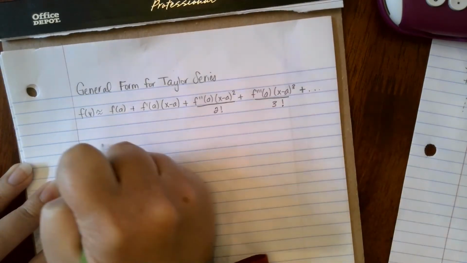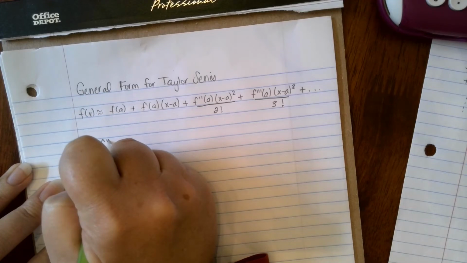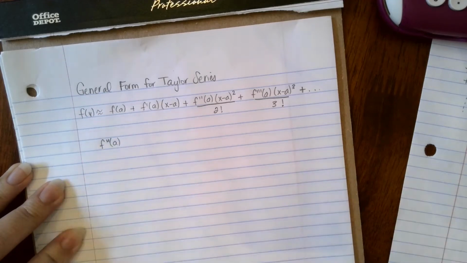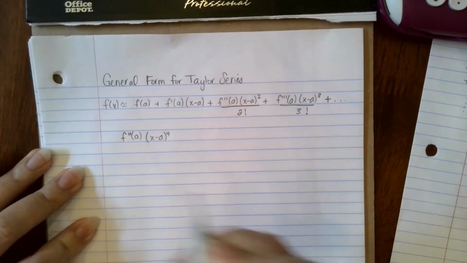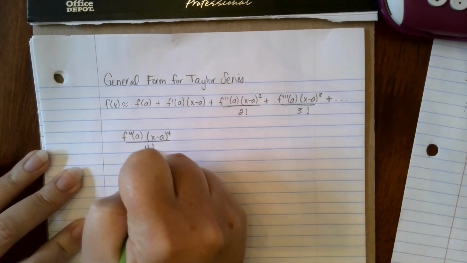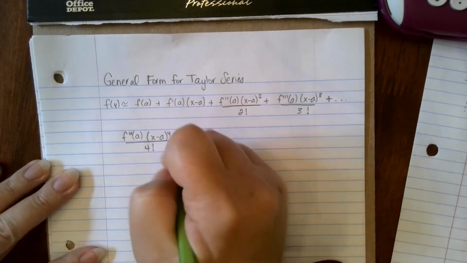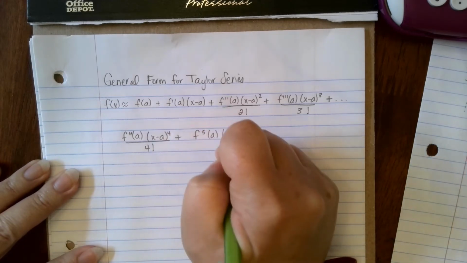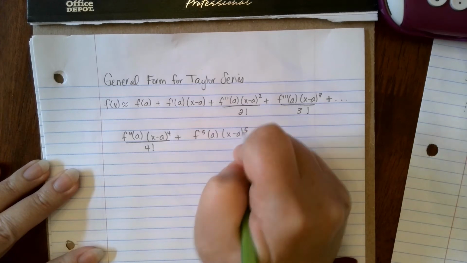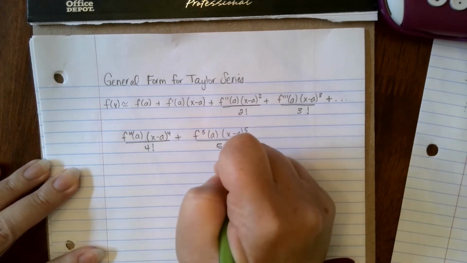Coming down here, the fourth derivative of a times x minus a to the, you got it, the fourth, over 4 factorial. And then it just keeps on going. Fifth of a times x minus a to the fifth over 5 factorial.